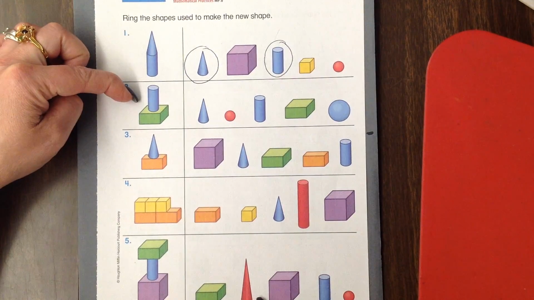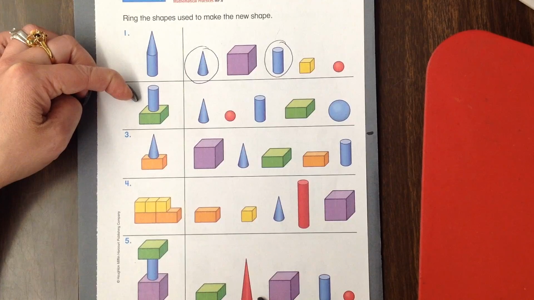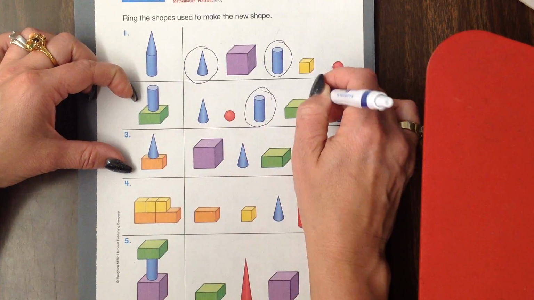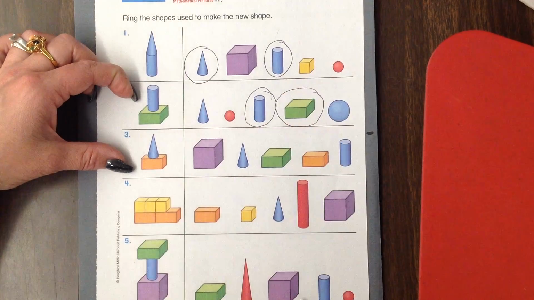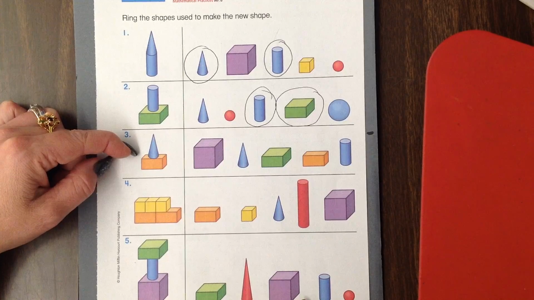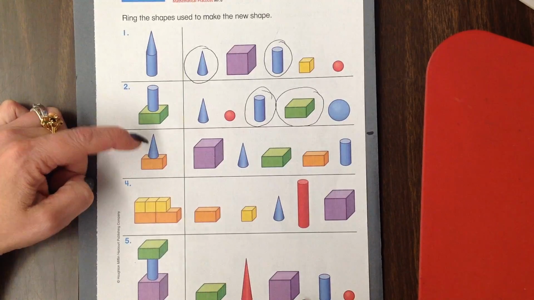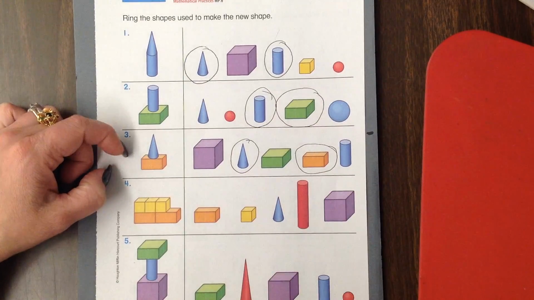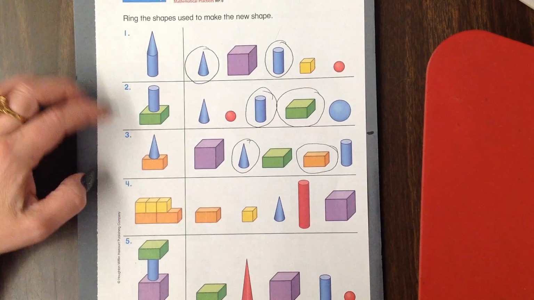How about this shape? Can you see the two pieces that make that one? Good. If you got them, you will have circled the cylinder and the rectangular prism. Alright, go ahead and try this one. We'll check it together. Alright, you should have circled the cone and this rectangular prism. Okay. How about this one?